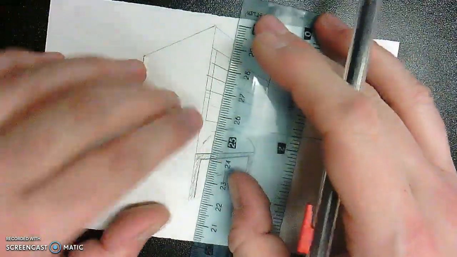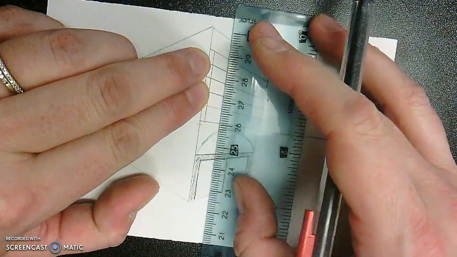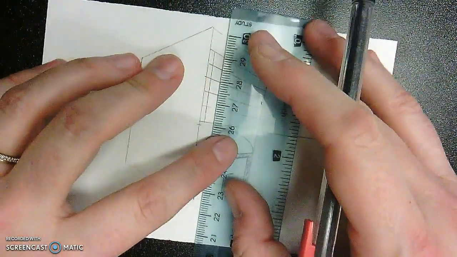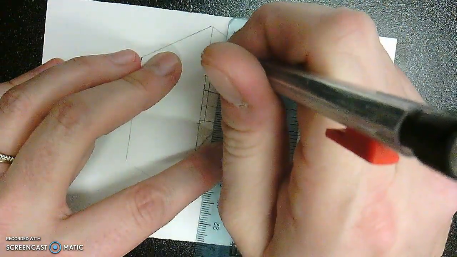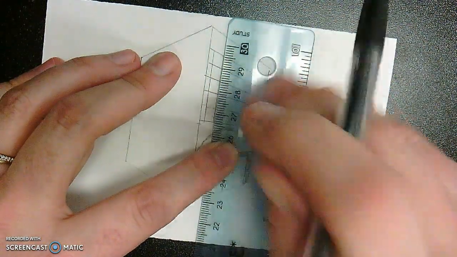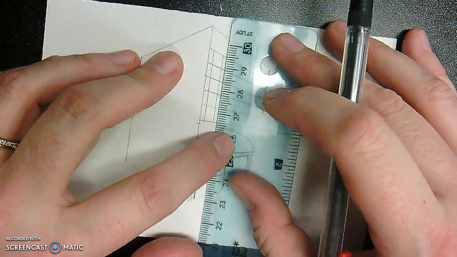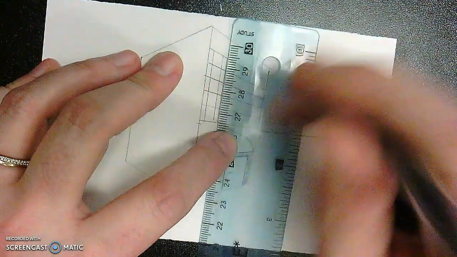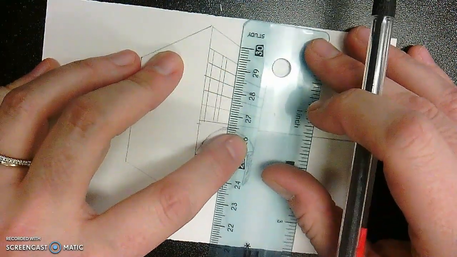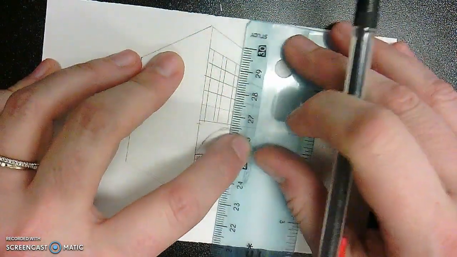Now I want to figure out how wide I want my windows to be. Do I want them to be really wide? Do I want them to be skinny? I think I want them to be kind of skinny. So again, I'm going to do a light line like that. Then I'm going to put a little bit of space in between because I'm going to erase lines like this. Scoot over. If you need to watch this a couple of times, you can.